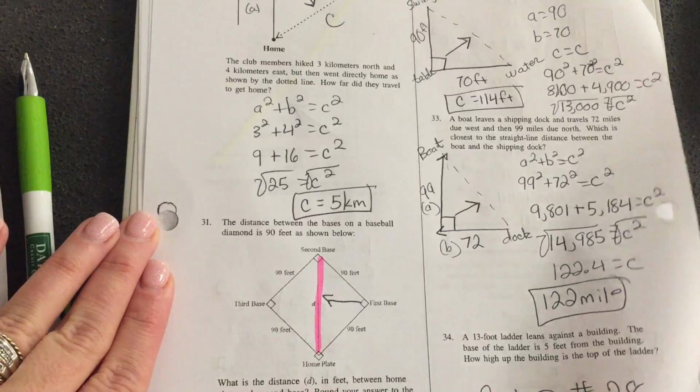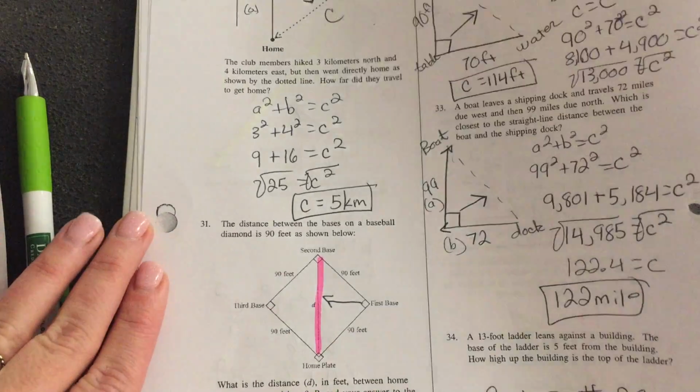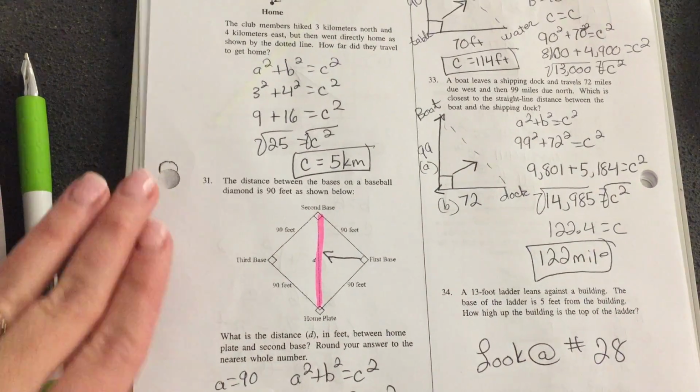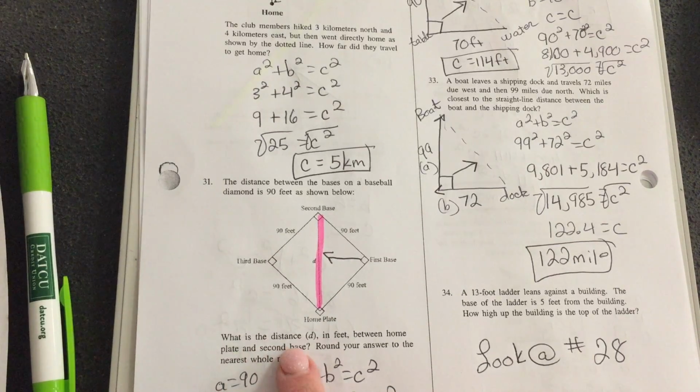Number 31. The distance between the bases on a baseball diamond is 90 feet, as shown below. What is the distance d in feet between home plate and second base? Round your answer to the nearest whole number.